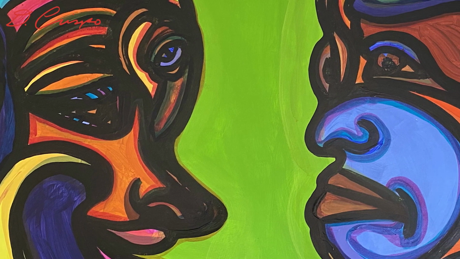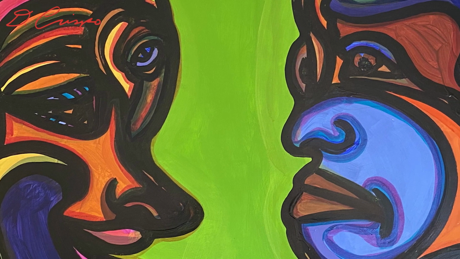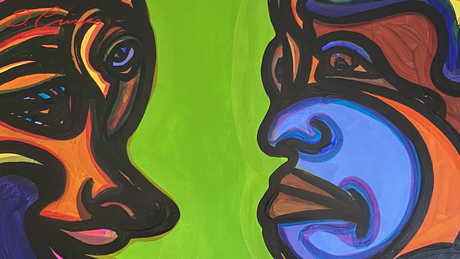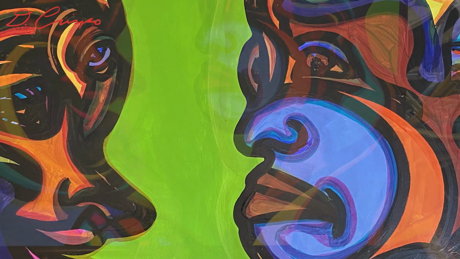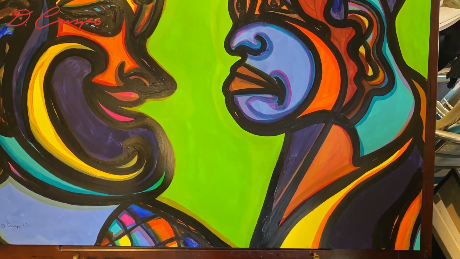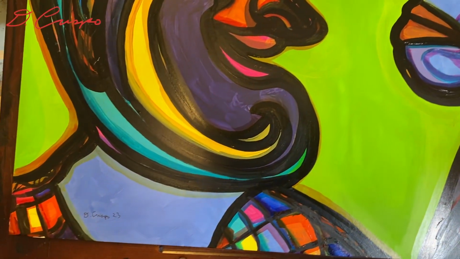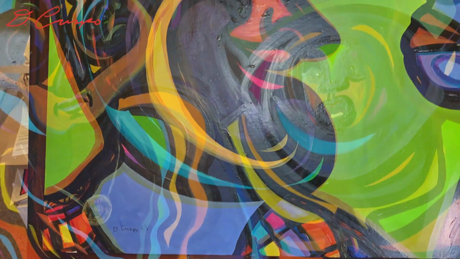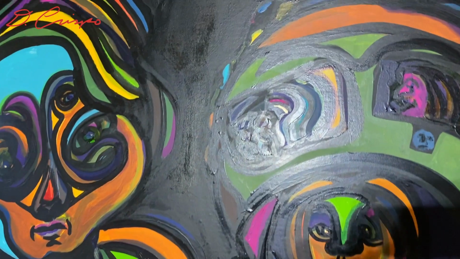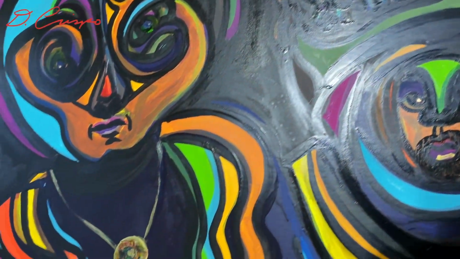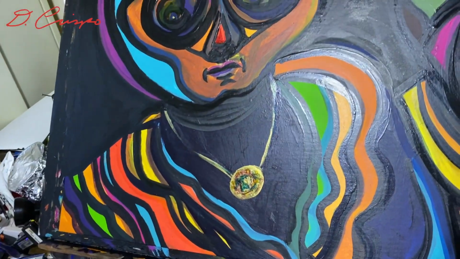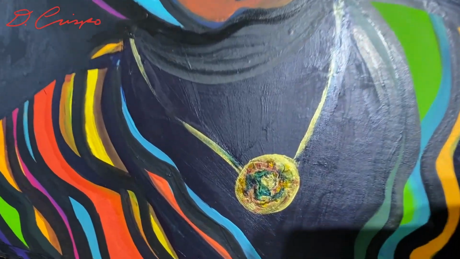Subtlety is more important in this part of the series as it's lending itself to the story of these conversations in the midday. When we were doing the conversations in the night, the black was very important in the background to bring up the shapes.